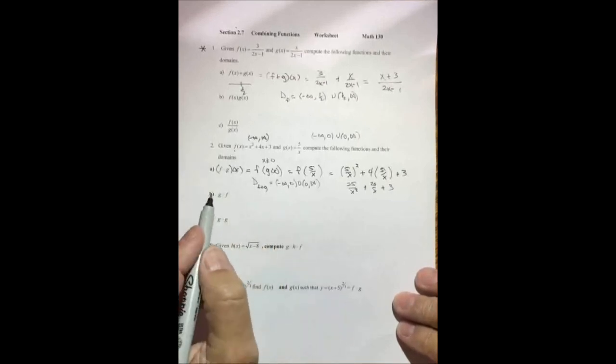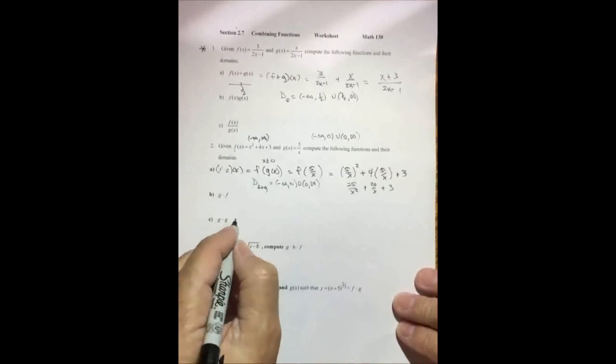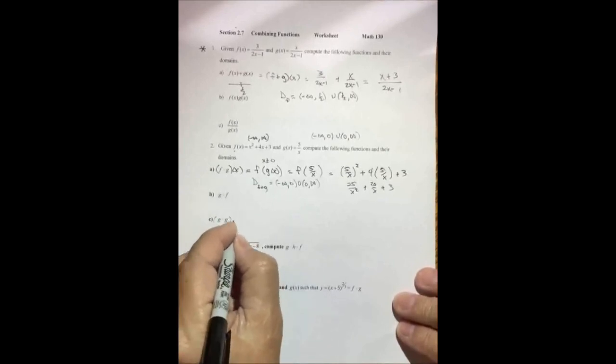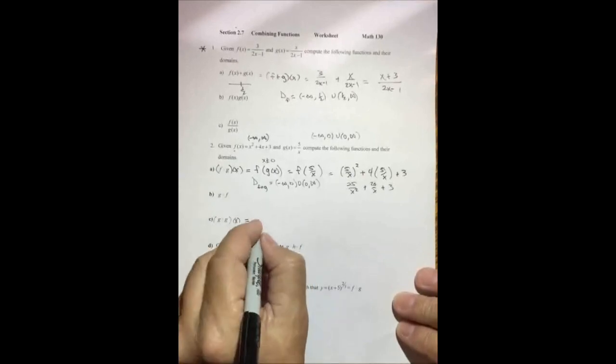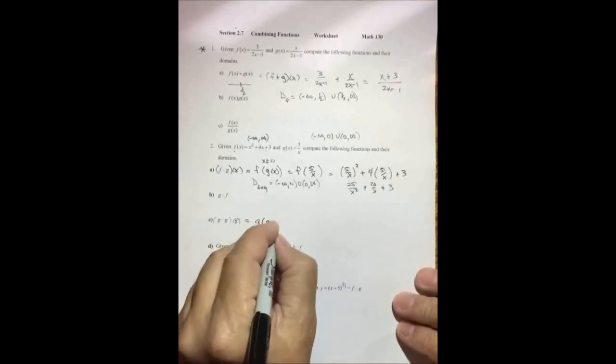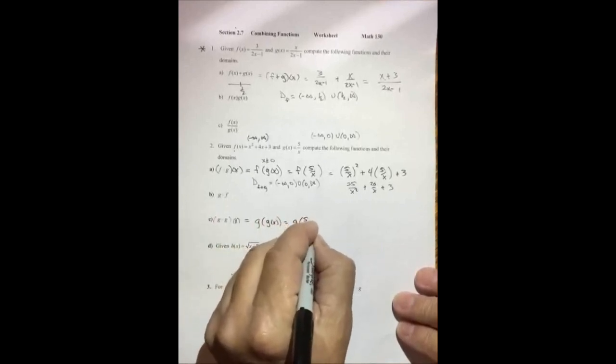Okay, well, let's go down and do C. We want g composed with g, and again, this should be written like this. That bothers me that it isn't. So this is going to be g evaluated at g of x. And this problem, that's going to be g evaluated at 5 over x.